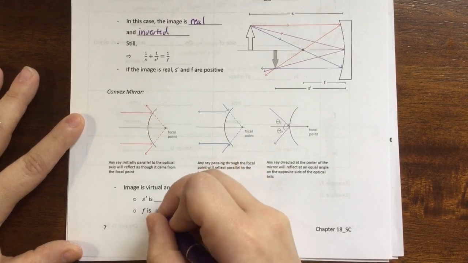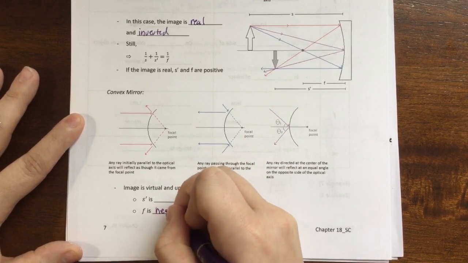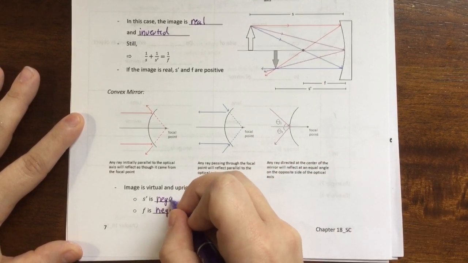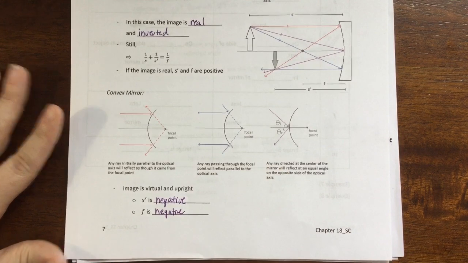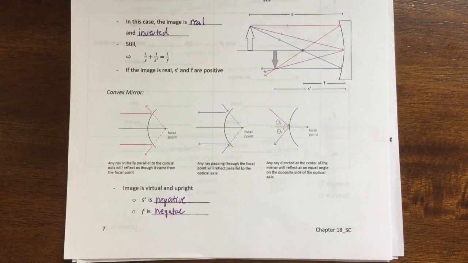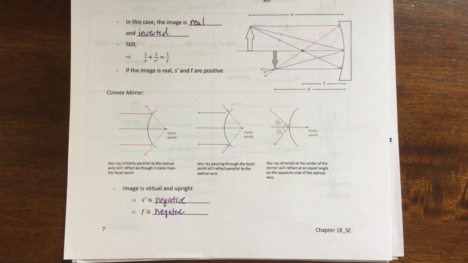The focal point is negative, and so is s prime. This means that for all object locations, the image is virtual and upright. So no matter where the arrow or object is placed on the optical axis, it will always be virtual and upright. A convex mirror will never give a real or inverted image.